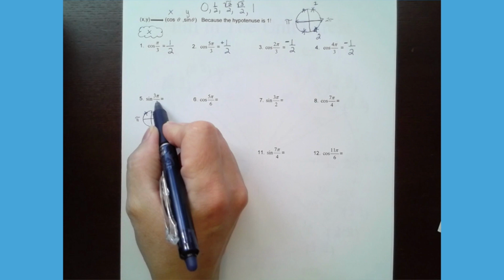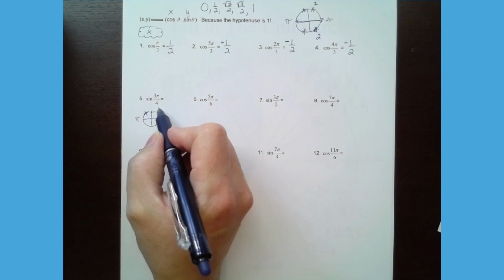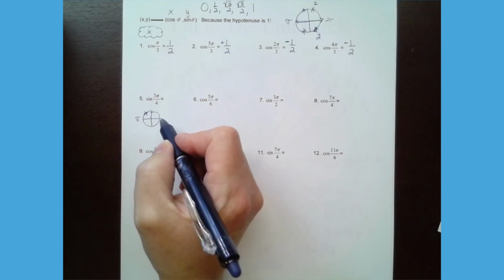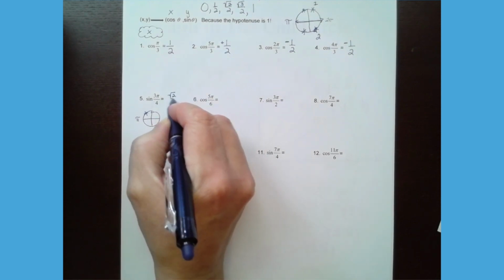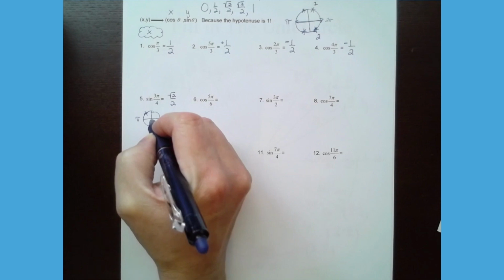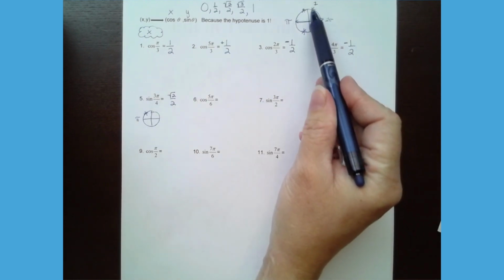Well, I remember that all of the fourths are the 45, 45, 90 triangles. And so their sine and cosine are the same because their x and y value are the same because the lengths of their legs are the same. So I know that it's root 2 over 2 because that's the guy in the middle. Like when we came up here, we said you go out a little bit and go up, whatever.